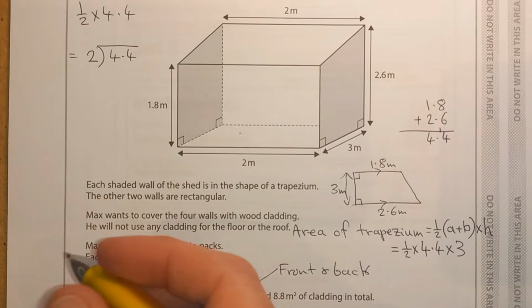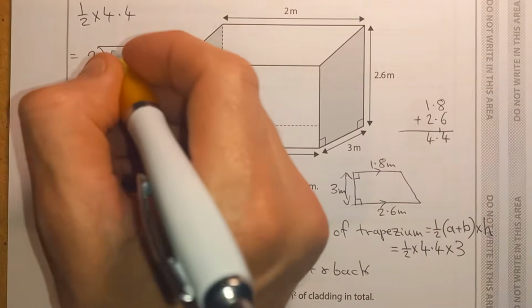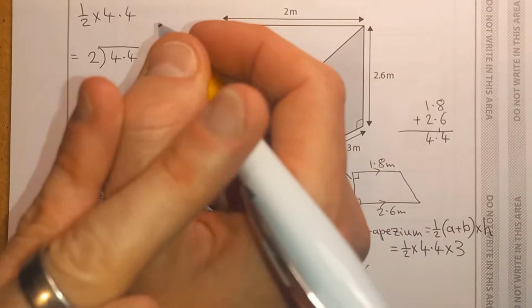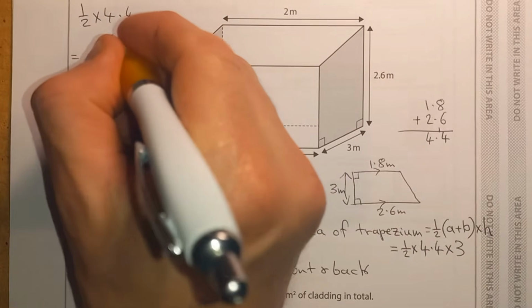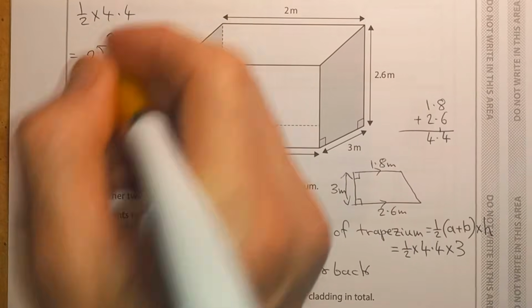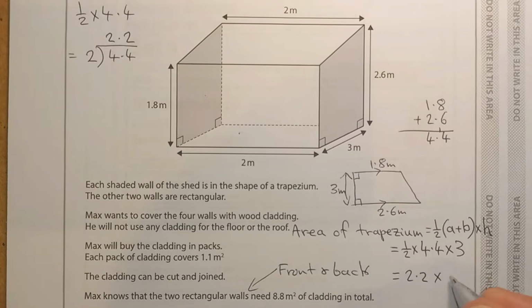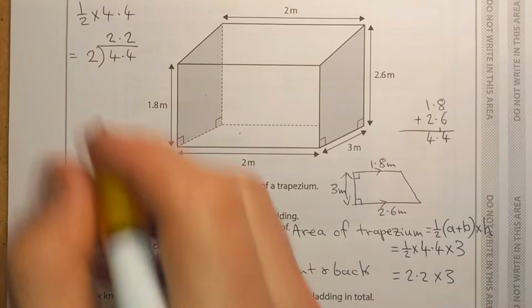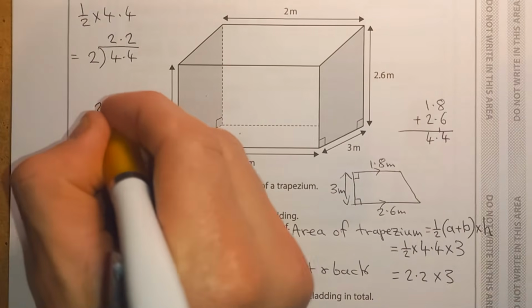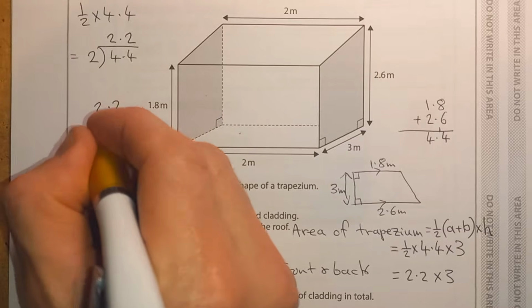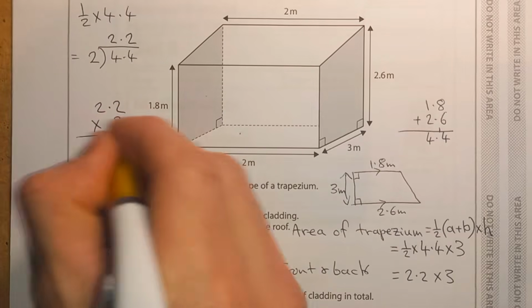Half of something, you divide it by 2. 2 goes into 4 twice, and 2 into 4 again is twice. So half times 4.4 is 2.2. Then we need to multiply that by the 3. So let's go back up here again for some space. Obviously, you would spread this out a lot more. I'm just trying to have it all on one sheet so you can see what I'm doing.